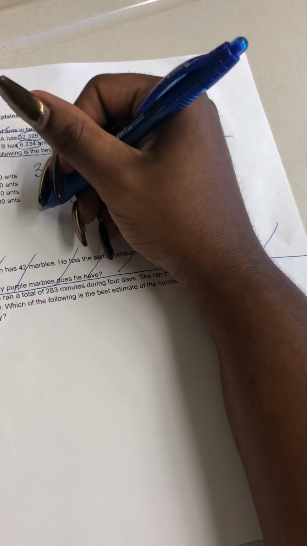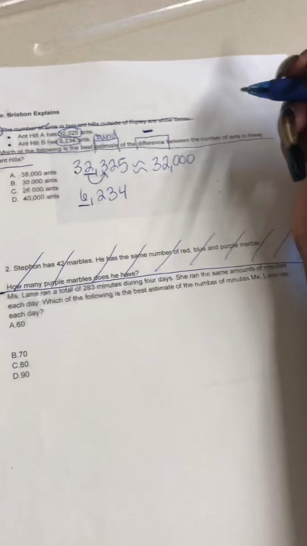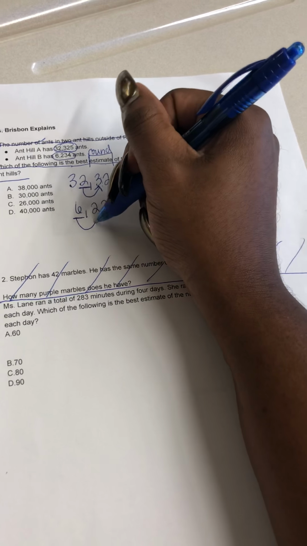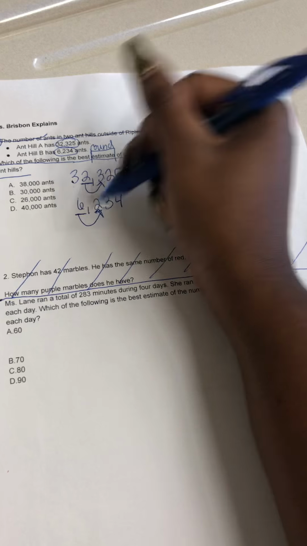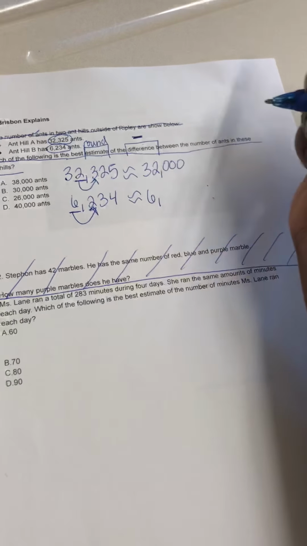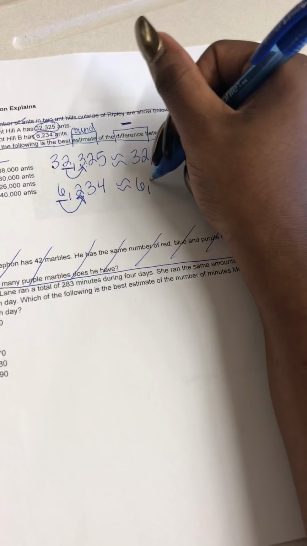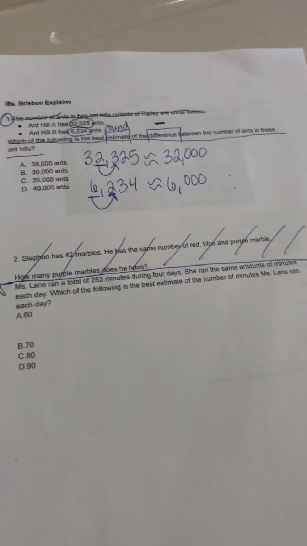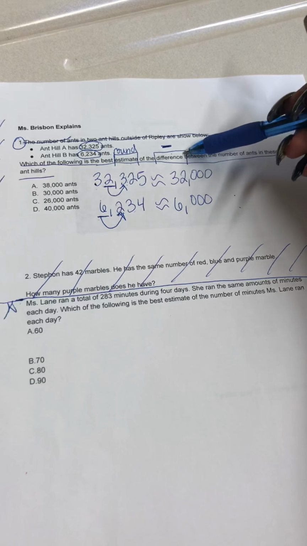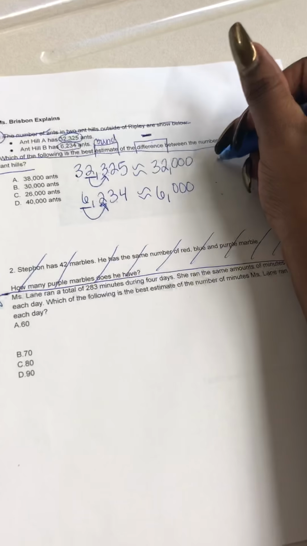Now I'm going to do the same thing and round the second number to the nearest thousands. I'm going to underline my 6, which is in my thousands place. Look next door. I see that my 2 is 4 or less, so my 6 does not change. And everything after my underlined digit turns to 0. Now, I just did the first part of estimating. Now I have to actually answer my question and find the difference.